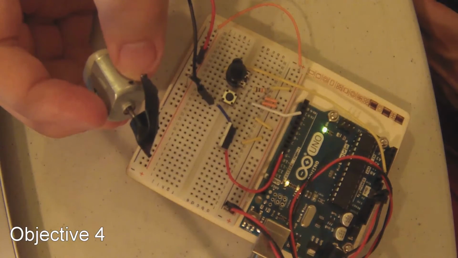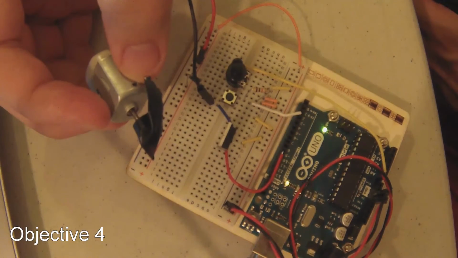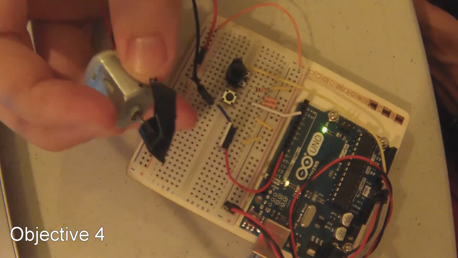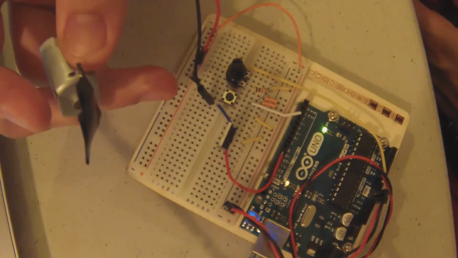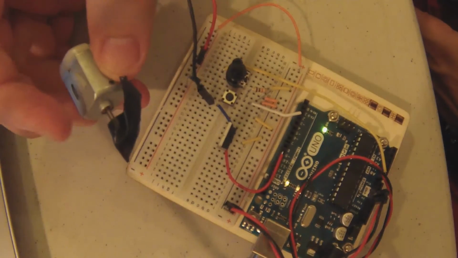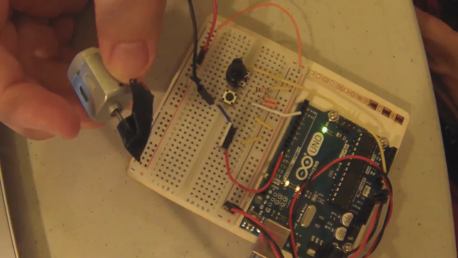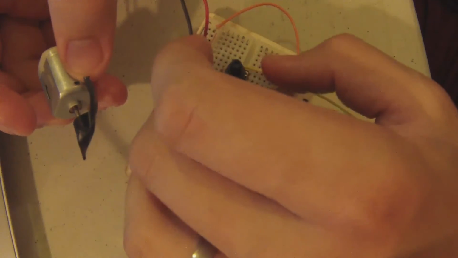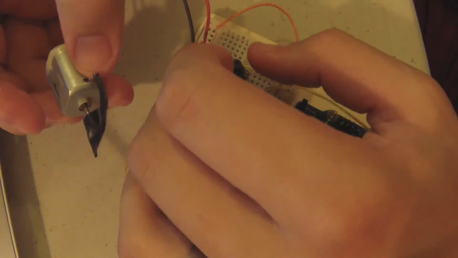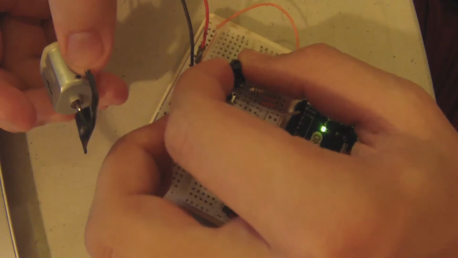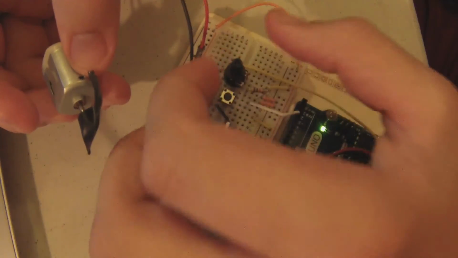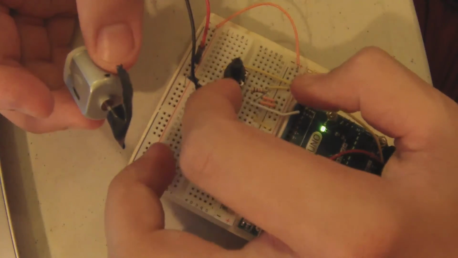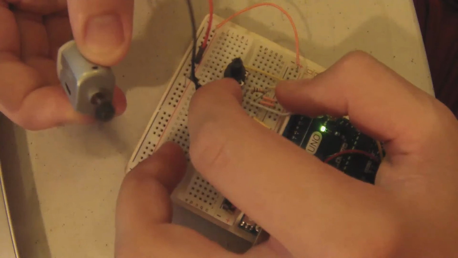In Objective 4, we use a potentiometer and a push button to turn the motor on and off. Through the transistor, the motor is activated when the push button is pressed and when the value from the potentiometer is greater than 500. In this case, if I press the button while the potentiometer is turned down too low, it won't turn on. And if I don't press the button and turn the potentiometer up greater than 500, it also doesn't turn on. It isn't until it's above 500 and I press the button that the motor activates.